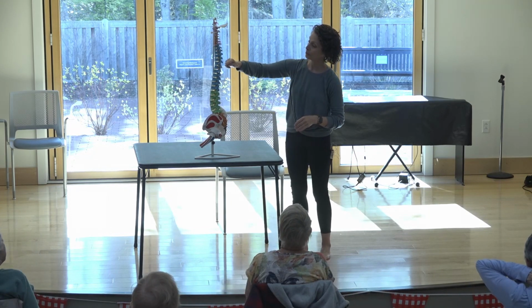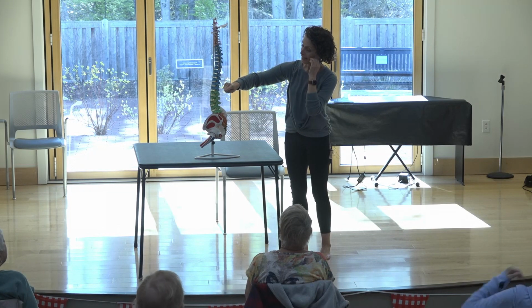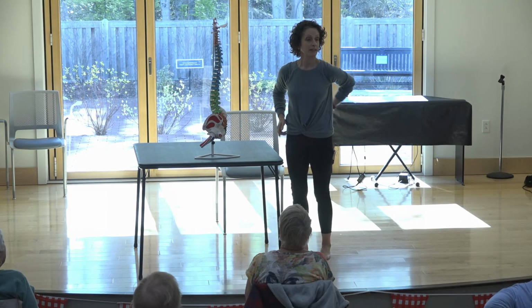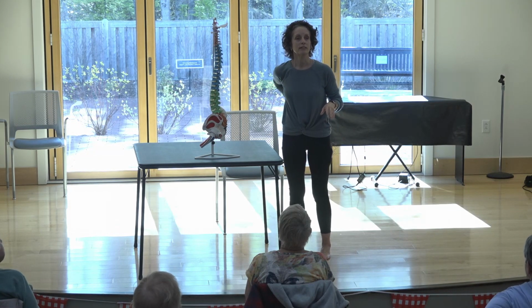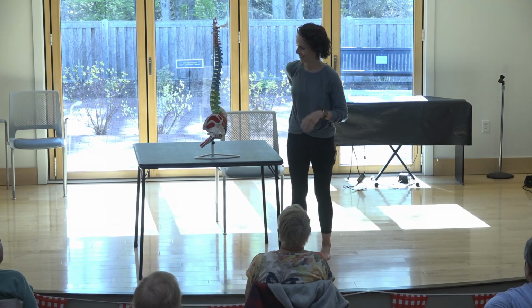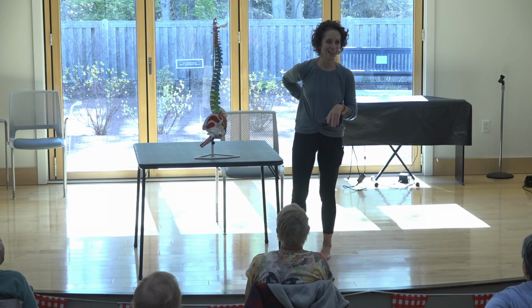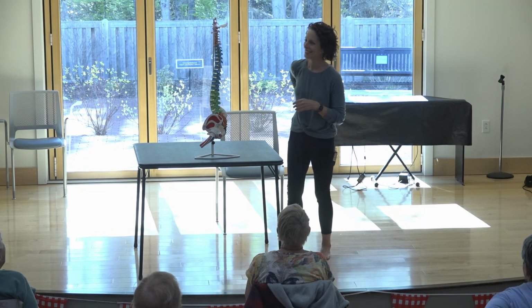So you've got the cervical spine, you've got your thoracic or T-spine, and then we have the lumbar spine. That's the low back. That's that part of the spine, right?